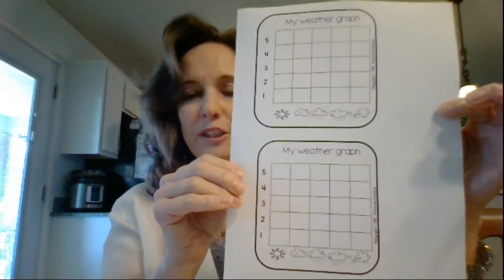Now you should have a page that has two of them on here. And lo and behold, I have my scissors. Now our booklet that I made for us is not as big as the folder that we were supposed to use. So we're going to have to make some adjustments.